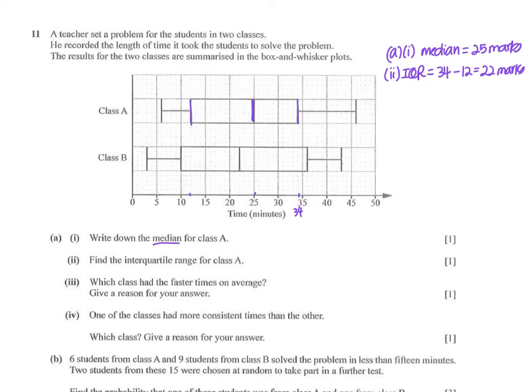Now, part 3, which class had faster timings on average? So when we talk about average, will you use the median or will you use the interquartile range? Now we use the median. Median means something that is on average itself, the middle number, whereas the interquartile range tells us the spread of the data. So they are very different. In this case, if I want faster timing, would you want a smaller median or a higher median? I will want a smaller median.